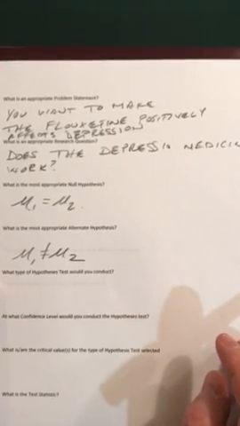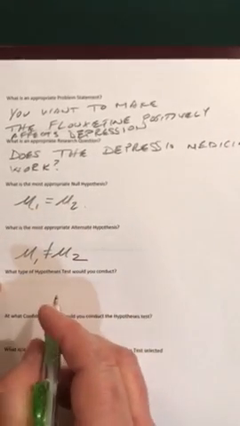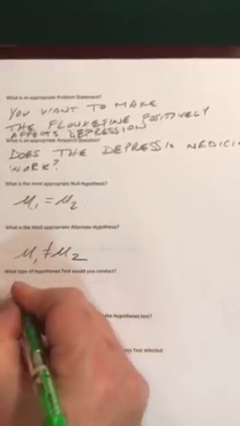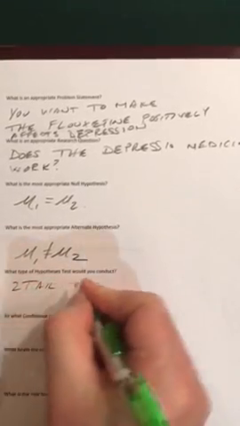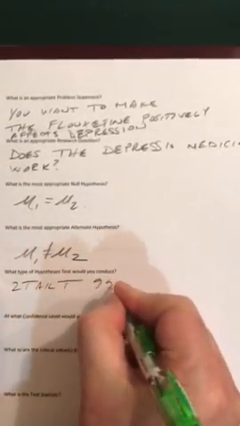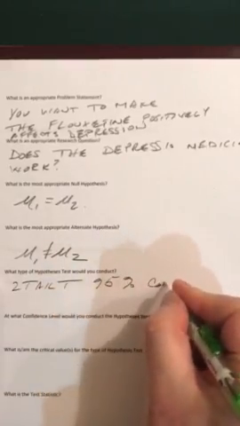What type of hypothesis test would you conduct? On this one, as mentioned, I'm going to do a two-tail t-test at a 95% confidence level.